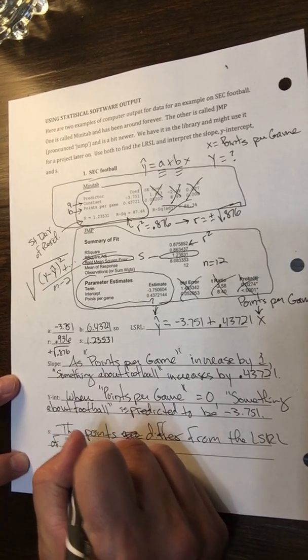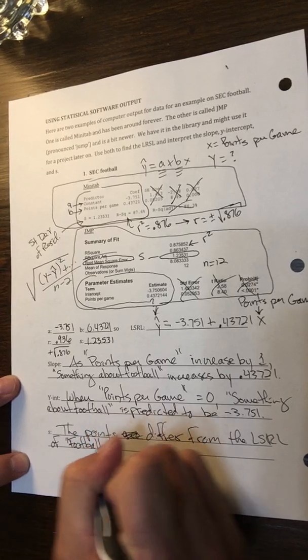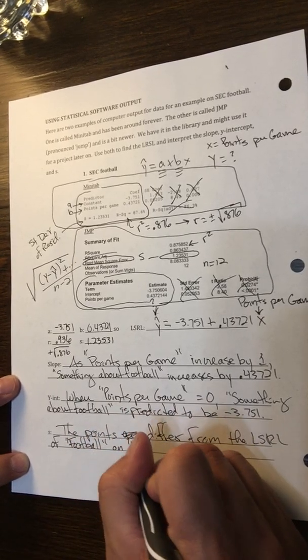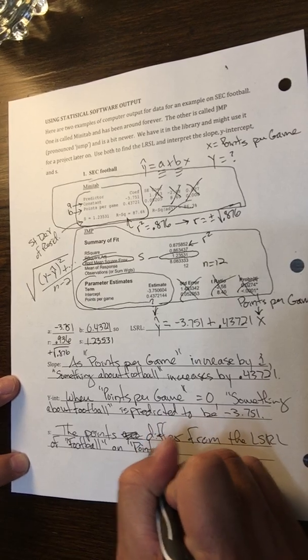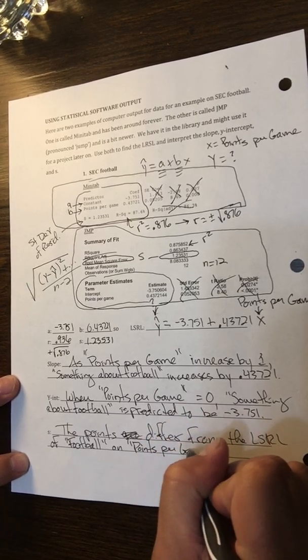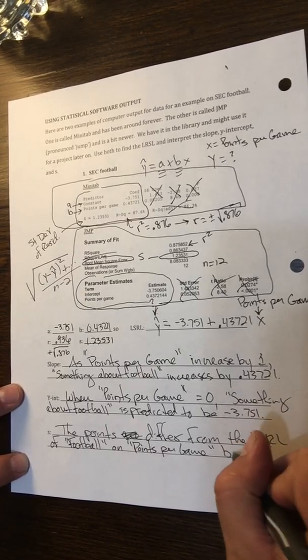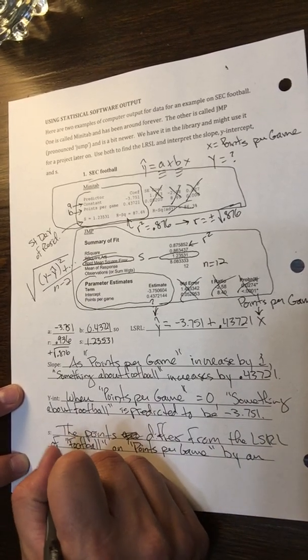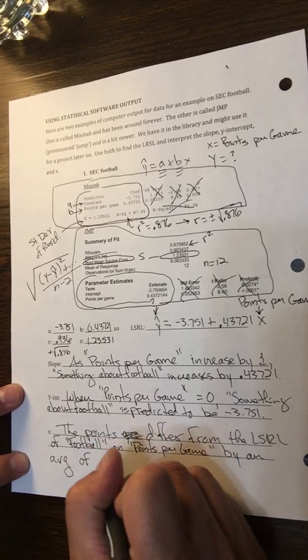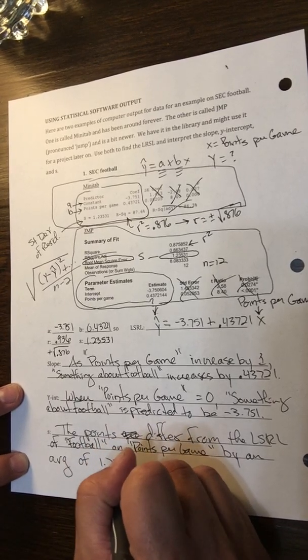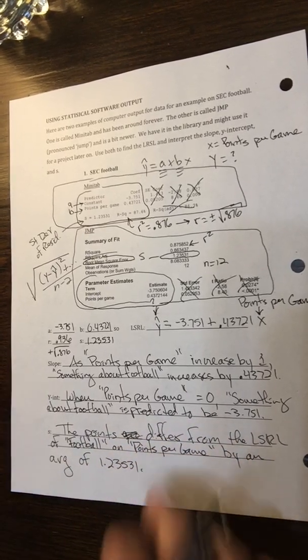So I'm going to write something about football, and I'm just going to abbreviate and write football on points per game, y on x. Okay, the points differ from the least squares regression line by an average of 1.23531. Hey, there you go.